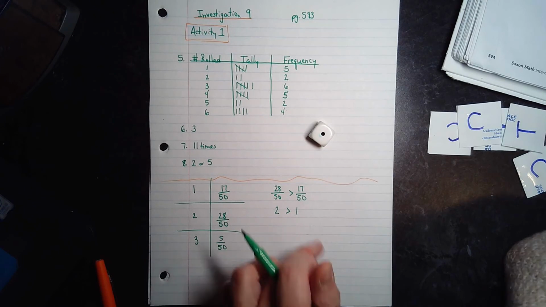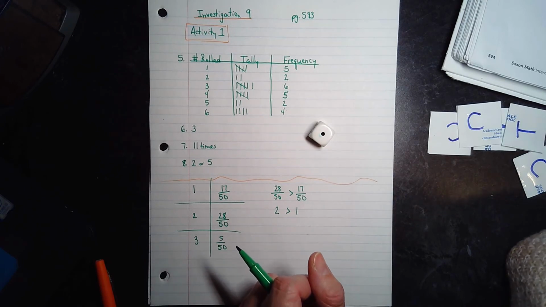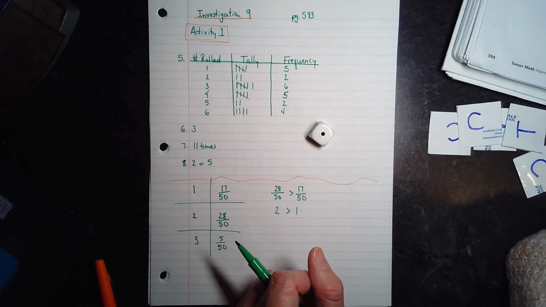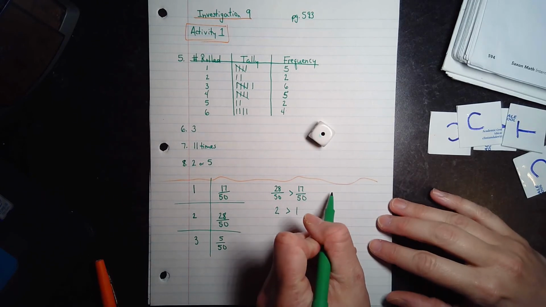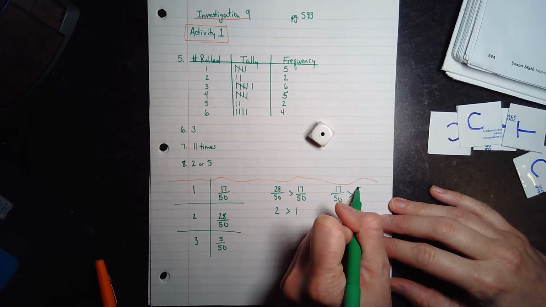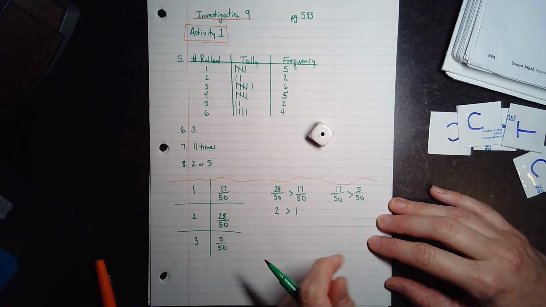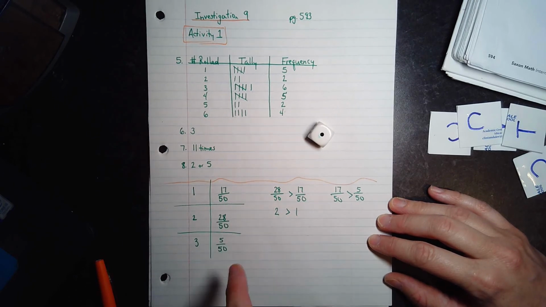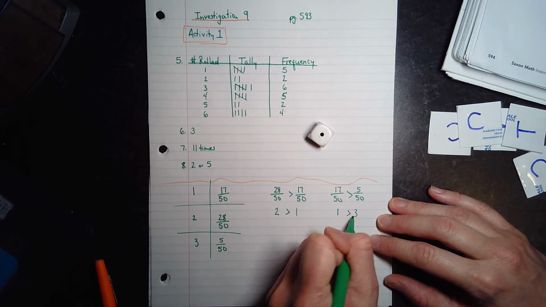Your likelihood of getting a 2 is greater than your likelihood of getting a 1. And also 17/50ths is greater than 5/50ths. So you would guess that you're more likely to get a 1 than you are to get a 3.